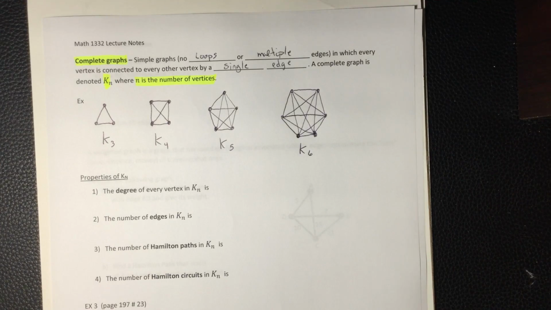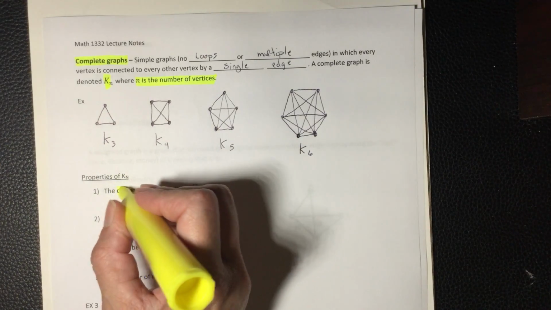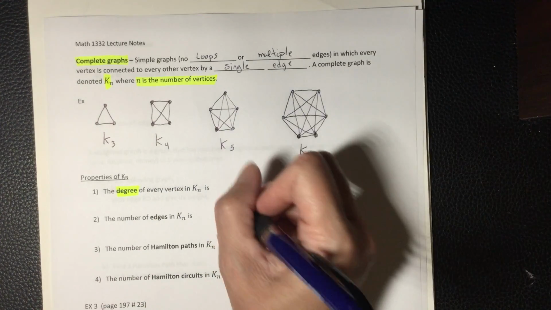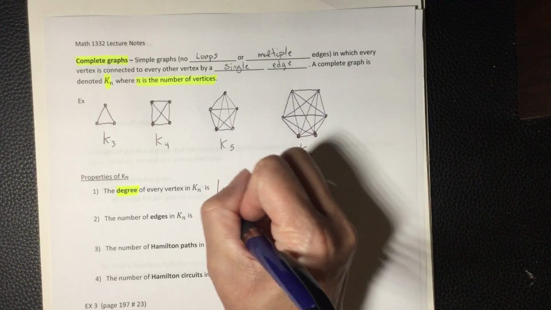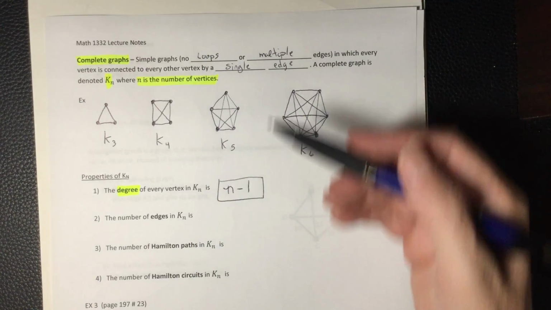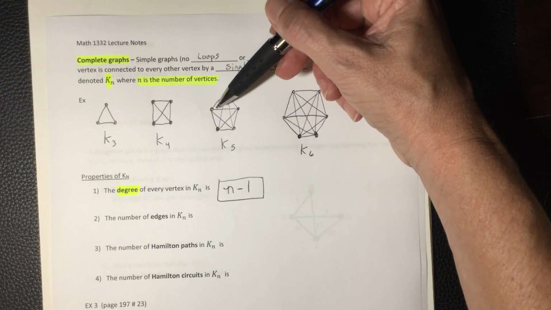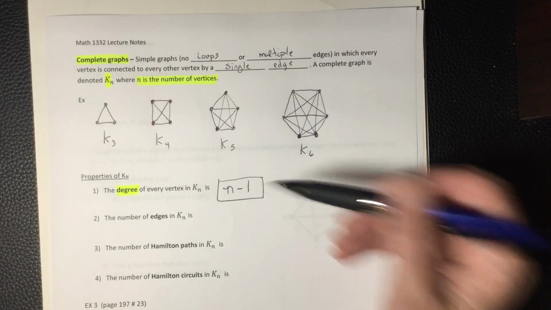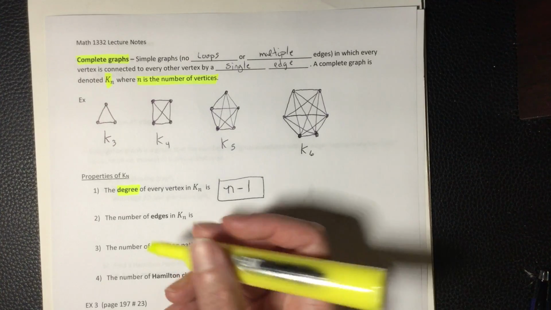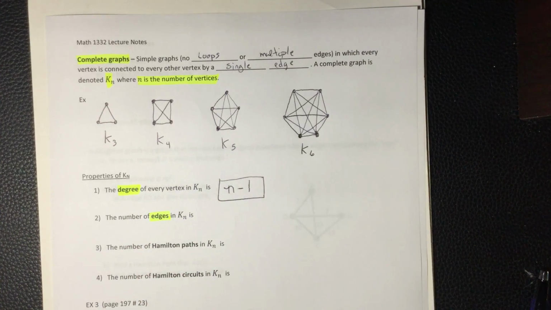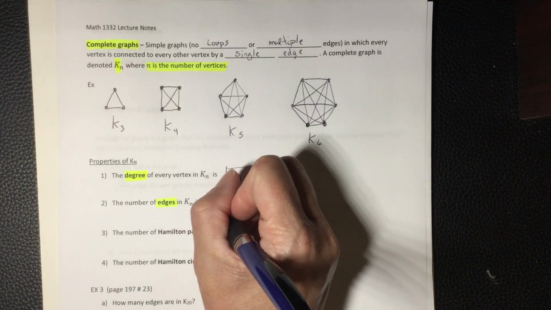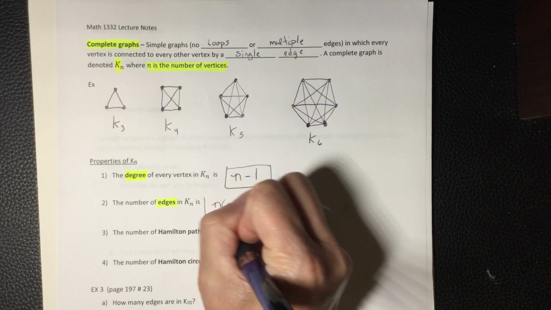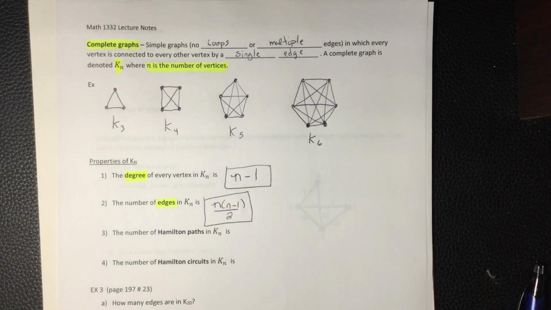All right, so some things that are true about complete graphs. The degree of every vertex in K sub n is n minus 1. For example, in K5, we count 1, 2, 3, 4 lines because it's got to go to the other 4 vertices. So it's always going to be one less than the number of vertices. Now the number of edges, this is a little bit harder to remember. It's n times n minus 1 over 2, where n is your number of vertices.